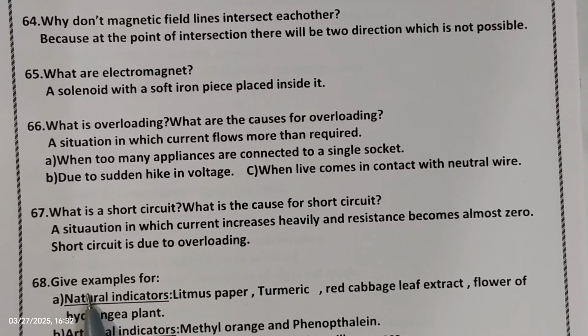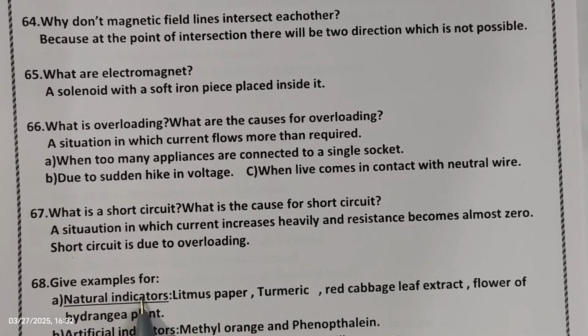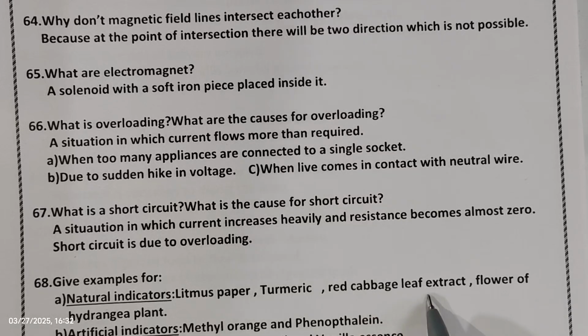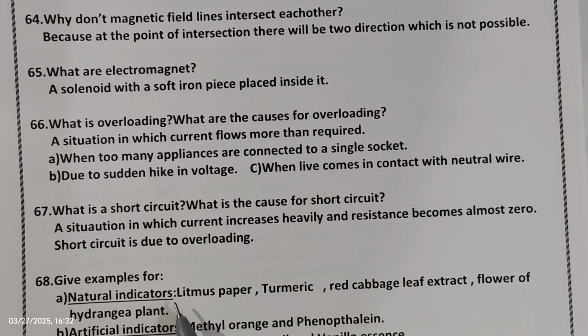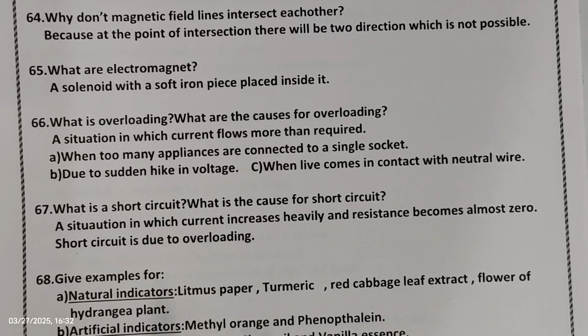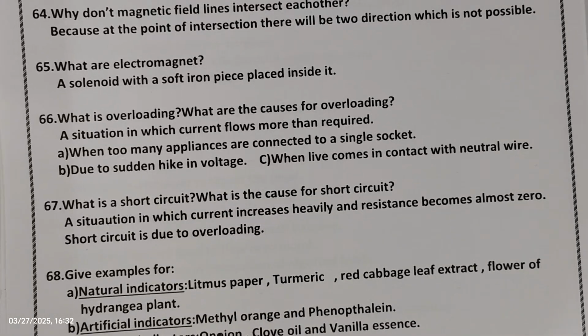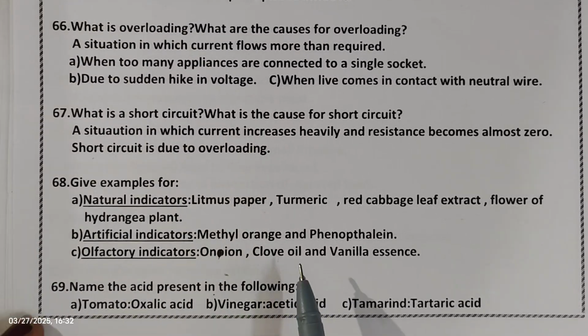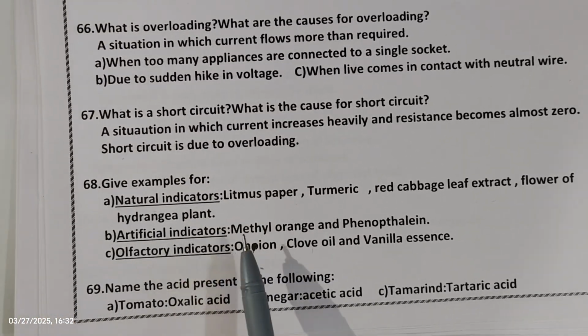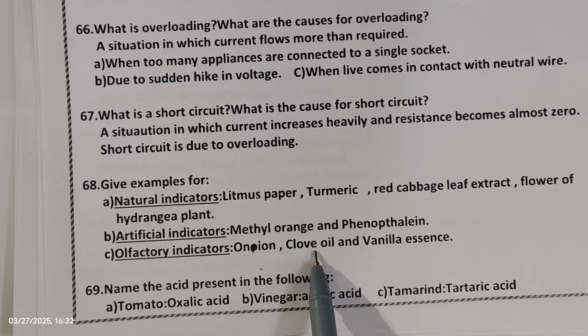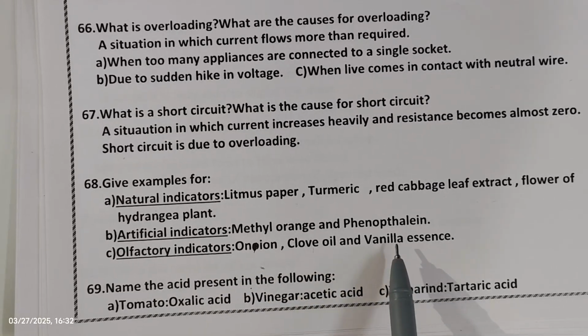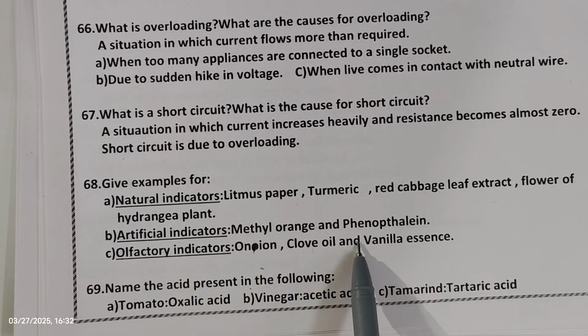Give examples for natural indicators. Examples for natural indicators: litmus paper, turmeric, red cabbage leaf extract, the flower of the hydrangea plant. So these are some natural indicators. Then artificial indicators: methyl orange, phenolphthalein are the artificial indicators. Olfactory indicators: onion, clove oil, vanilla essence. So these are the olfactory indicators.